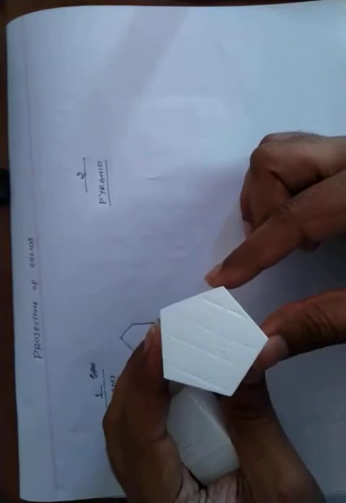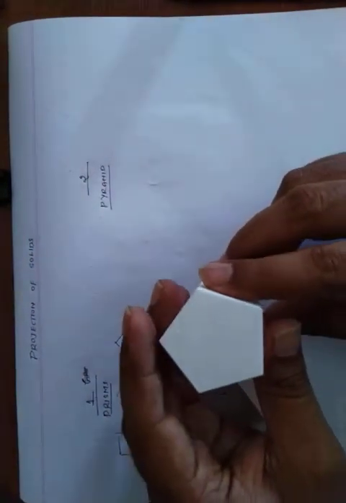This is a pentagon. So how many faces does it have? 1, 2, 3, 4, 5, 6, 7. So 5 vertical faces and 2 horizontal faces.